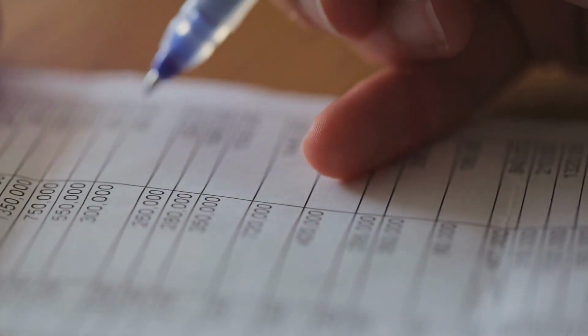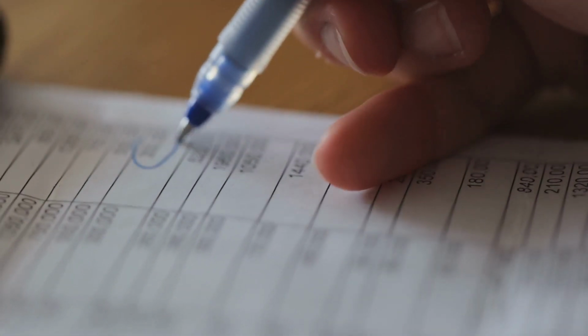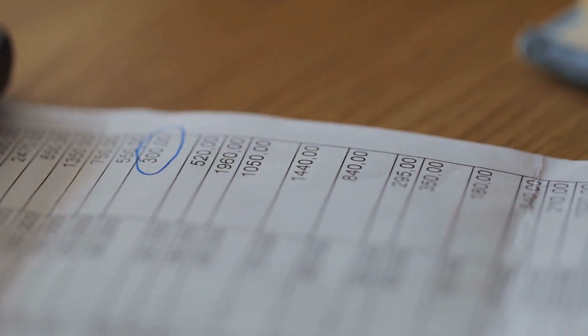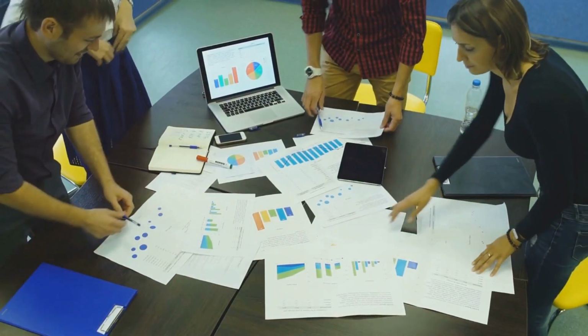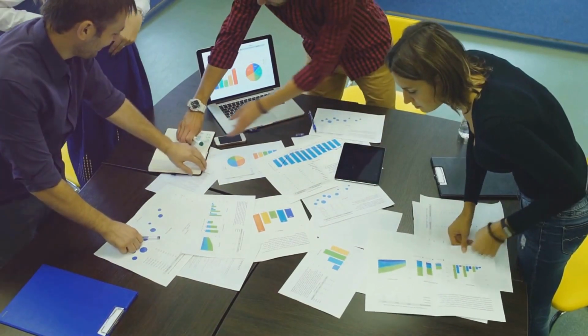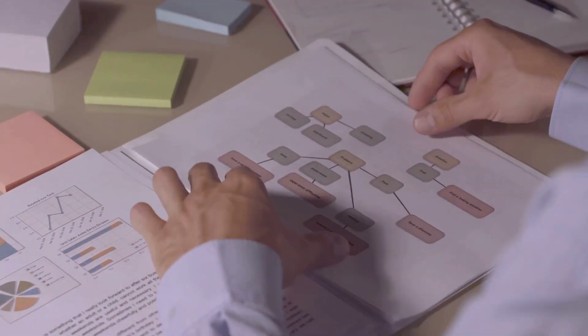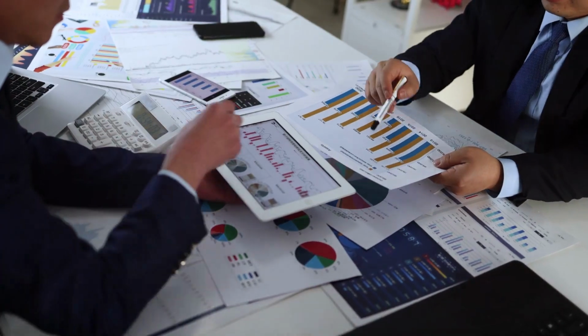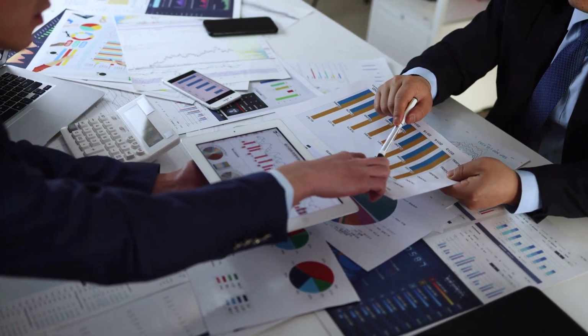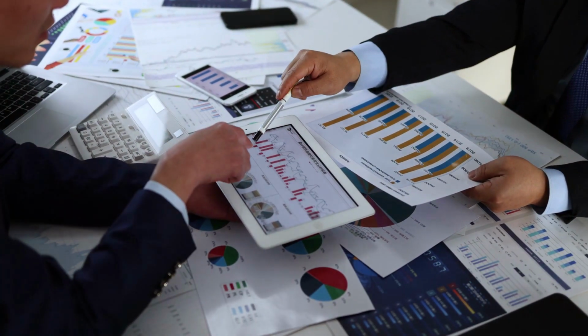Think of it as a financial snapshot, revealing a company's assets, liabilities, and equity. It's one of the three major financial statements, alongside the income statement and cash flow statement. Why should you care? It helps you understand a company's financial strength and stability. By analyzing the balance sheet, you can gauge a company's ability to meet obligations and fund growth.